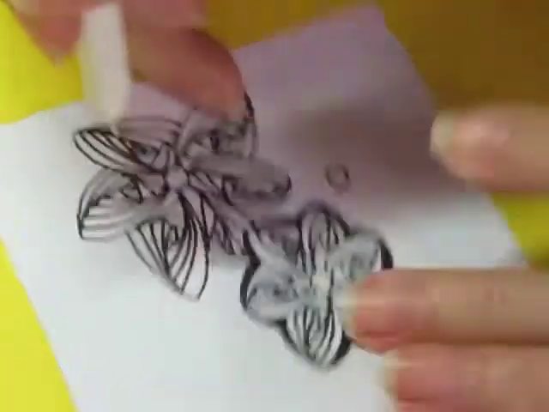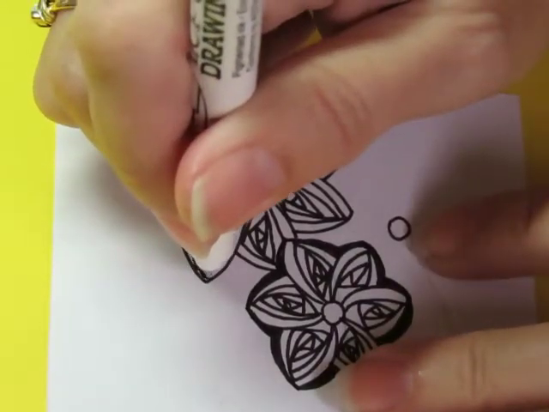Okay, so now I want to do this sort of rounding right here.